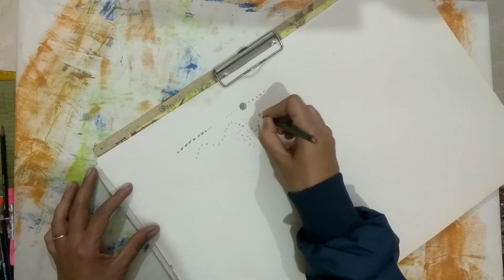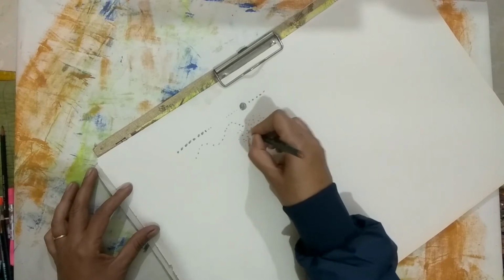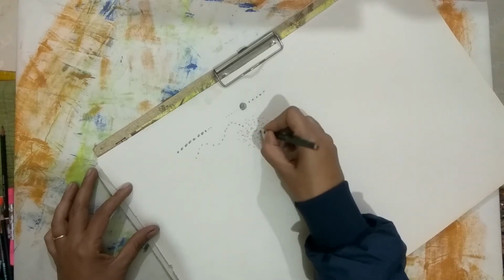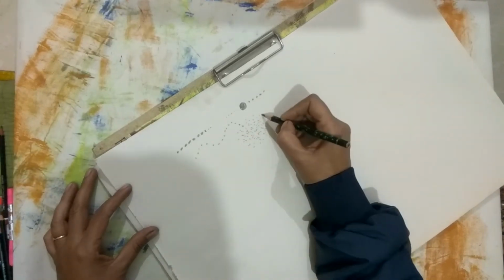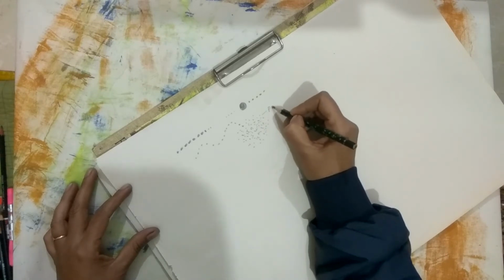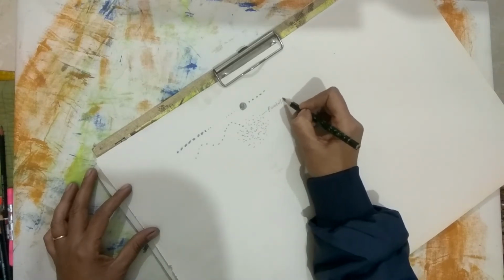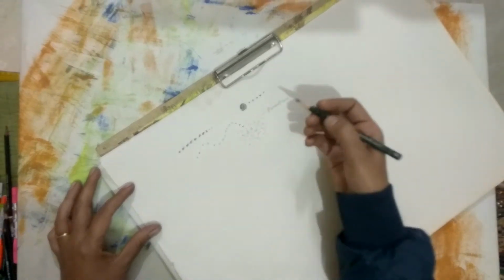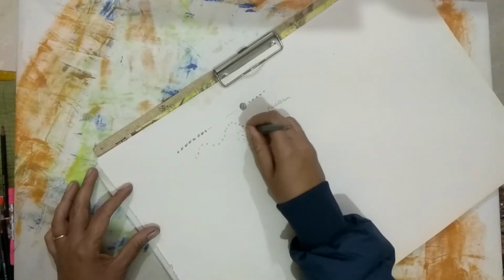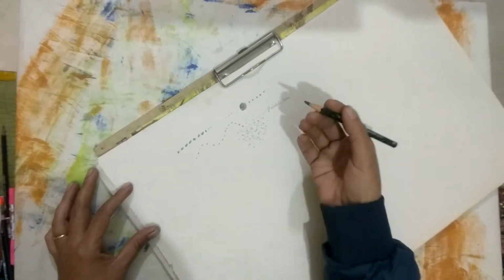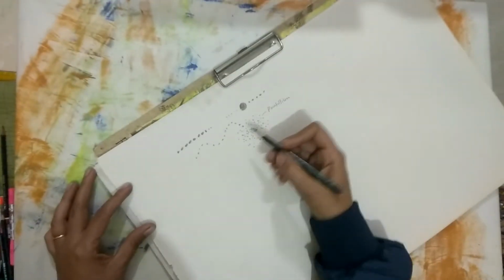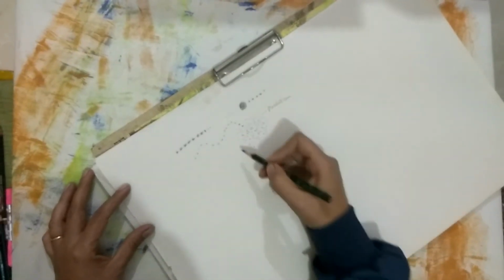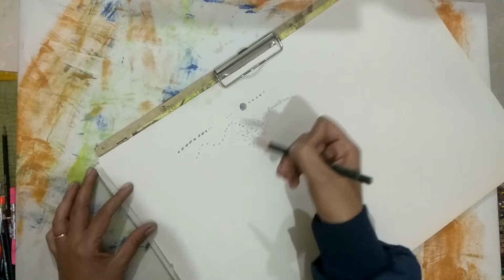And this technique is actually called pointillism, in which the artist used dots to create the image. So instead of creating it through lines, they used dots.